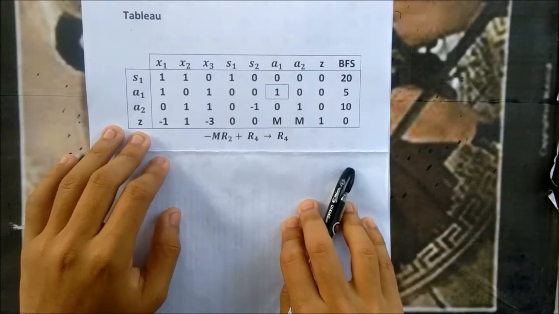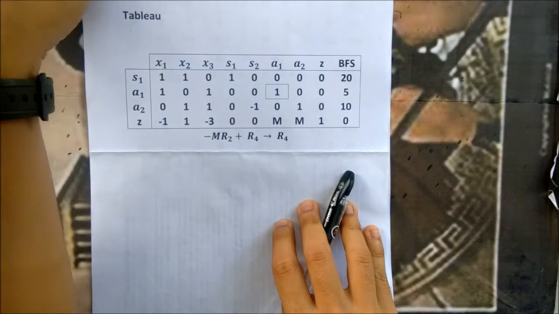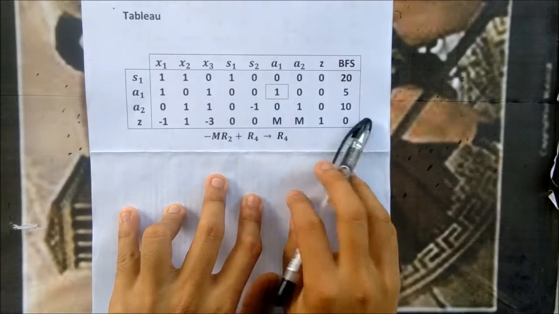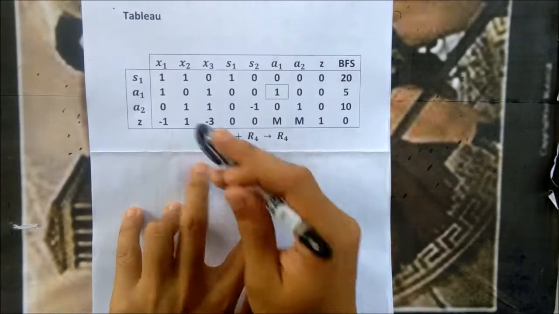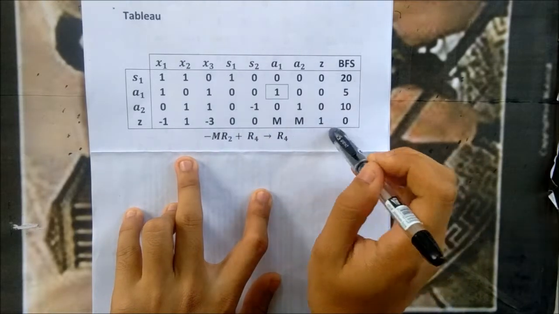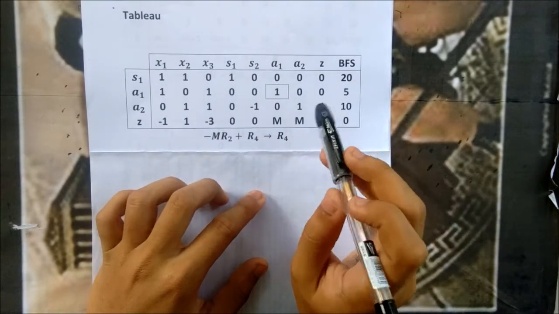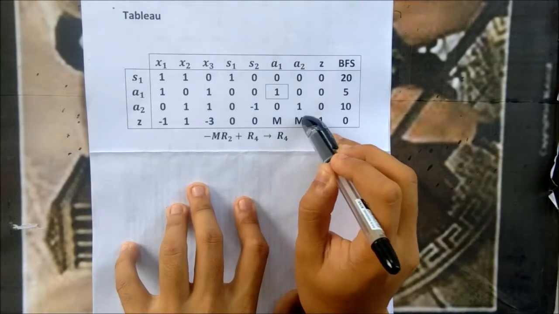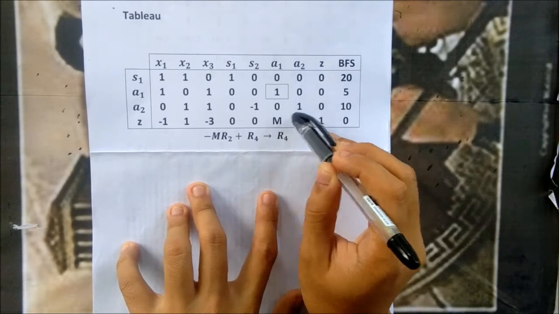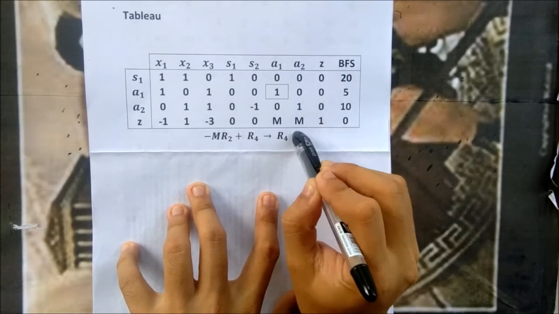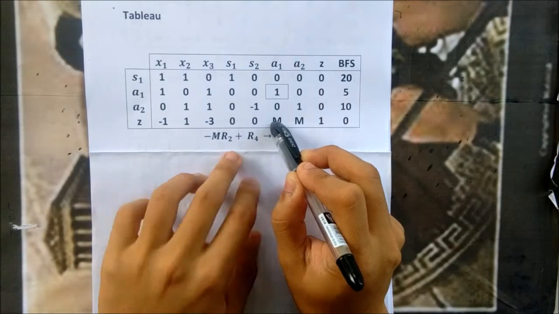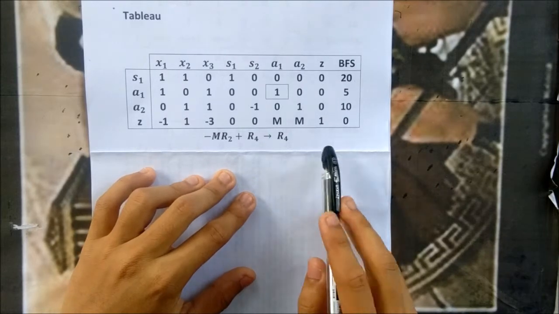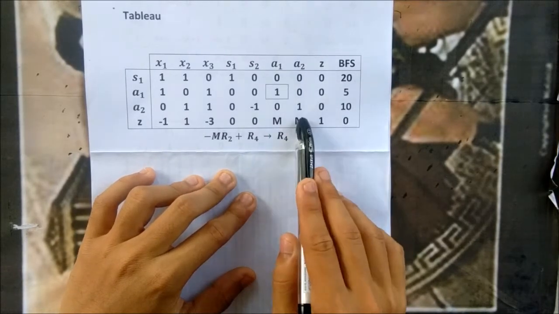So let's proceed. The first step in the simplex method algorithm is to choose the largest negativity at the bottom. Since M is a very large negative number, you can choose either of the two columns as the entering variable, and you will choose the departing variable later on.